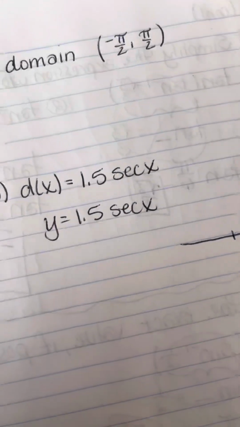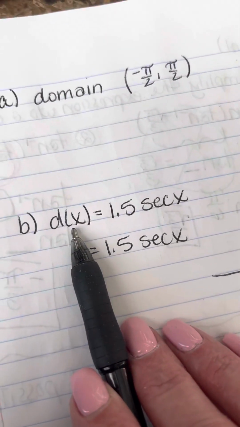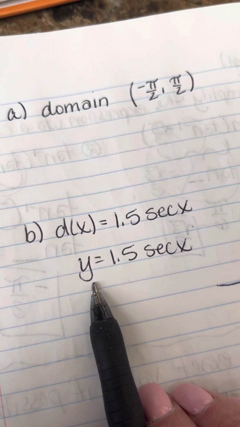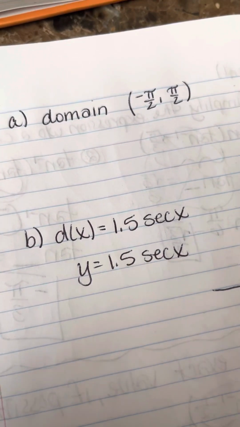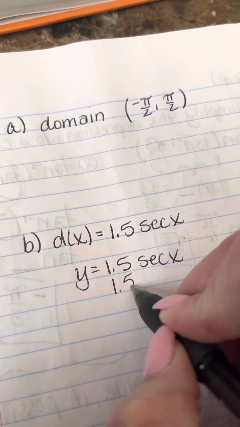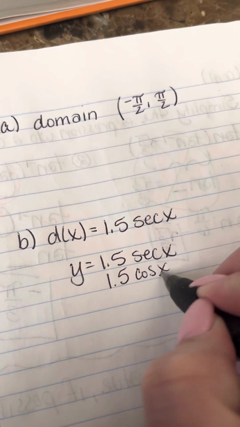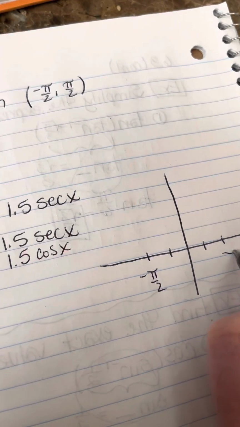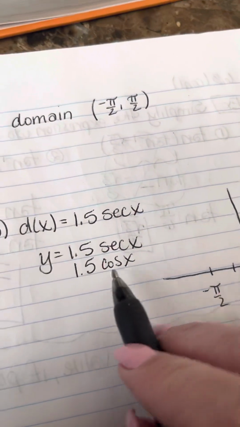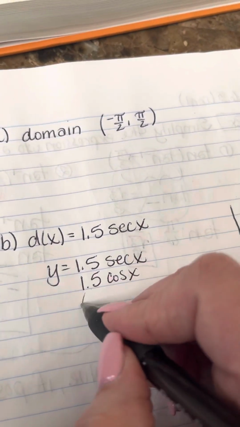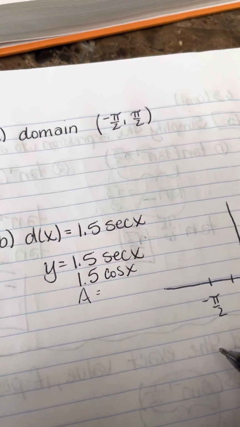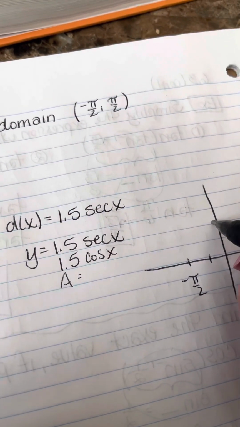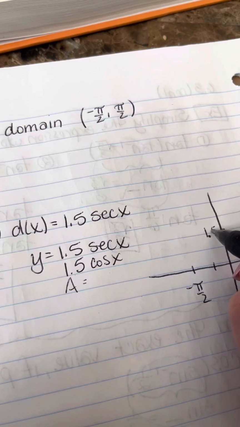So I wrote the equation down here. D of x is just function notation for y. Remember that what we're actually graphing here is 1.5 secant x. We're only going to go from negative pi over 2 to pi over 2. 1.5 is our value for a, so that means that we're going up 1.5. That's going to be our maximum value.